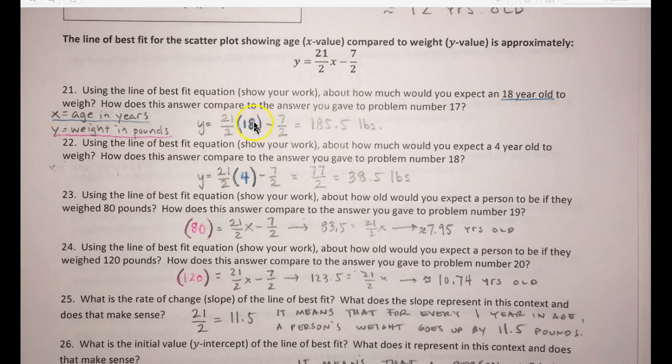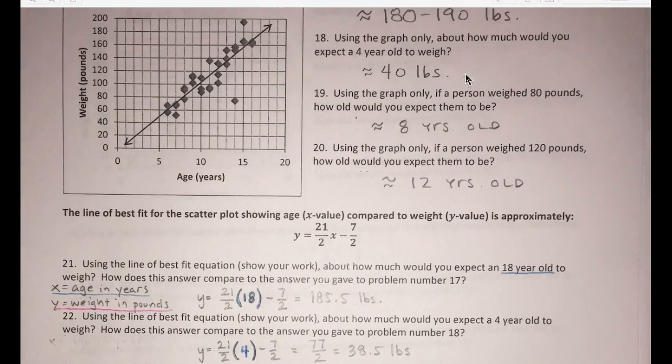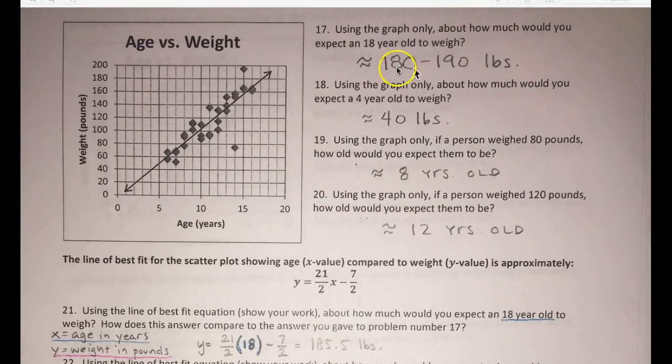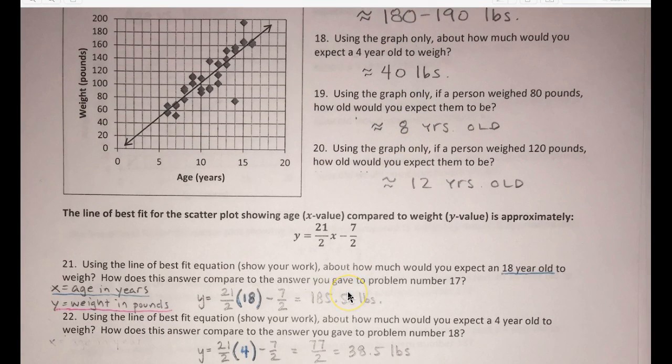If I work all this out math-wise, it's a little bit tough. There's fractions and stuff, but it ends up being 185.5 pounds. So an 18-year-old we could expect to be about 185.5 pounds. Pretty close to our estimate here, but a little bit more spot on. We don't have to guess.